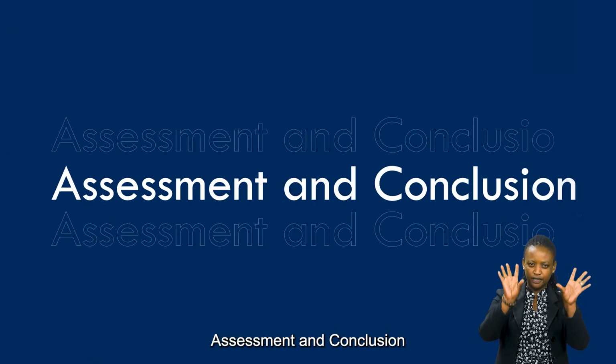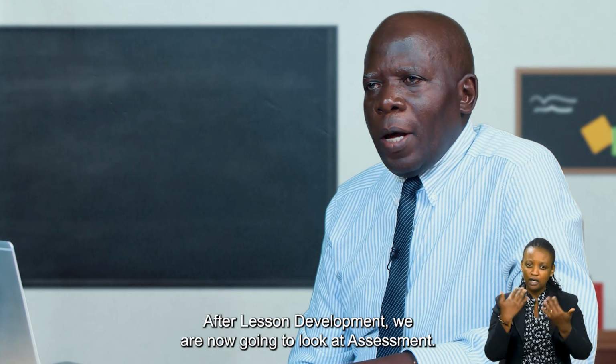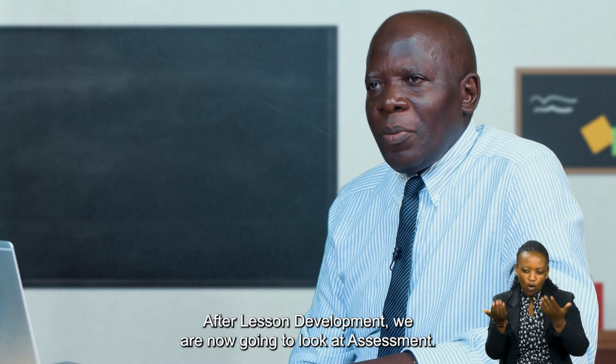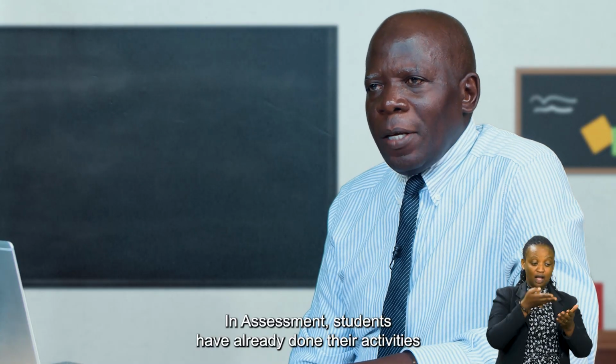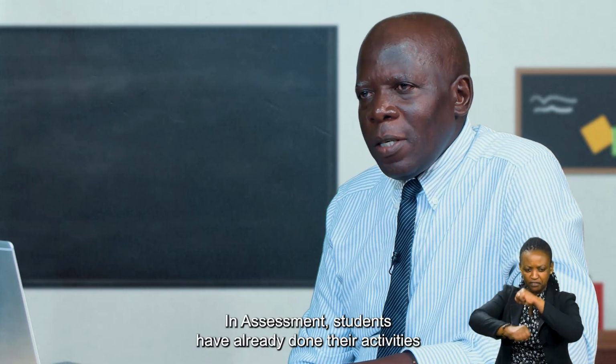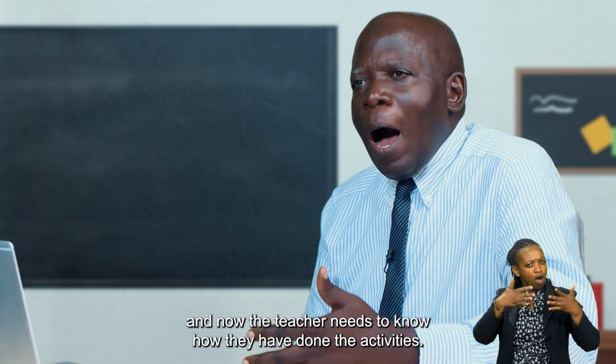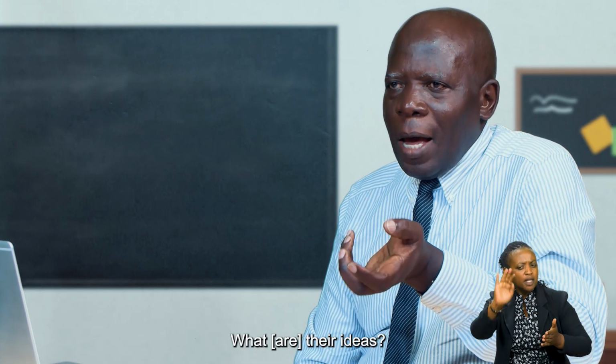Assessment and conclusion. After lesson development, we are now going to look at assessment. In assessment, students have already done their activities, and now the teacher needs to know how they have done the activities. What is their ideas?